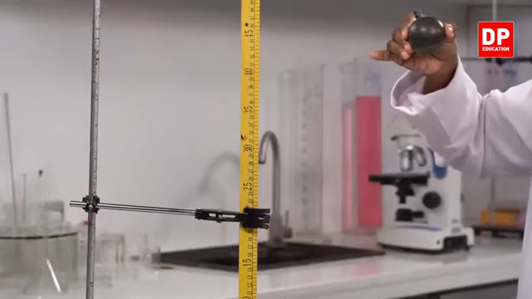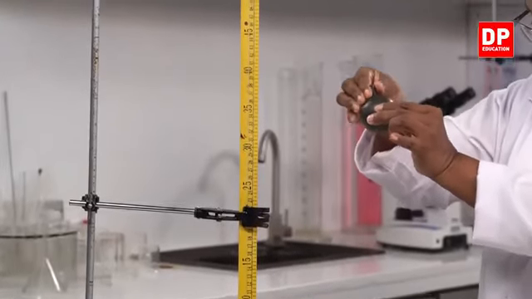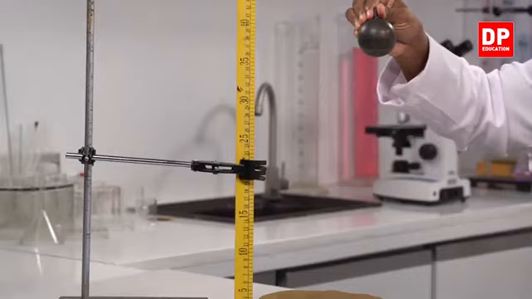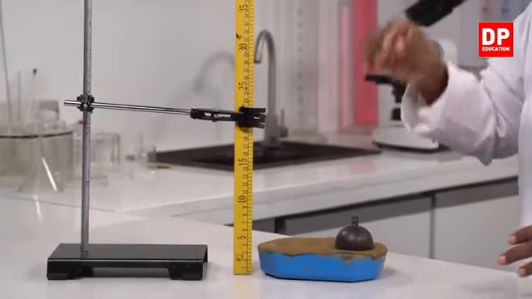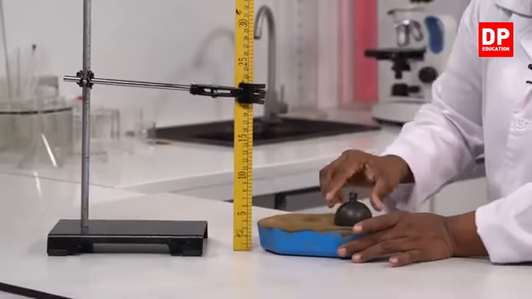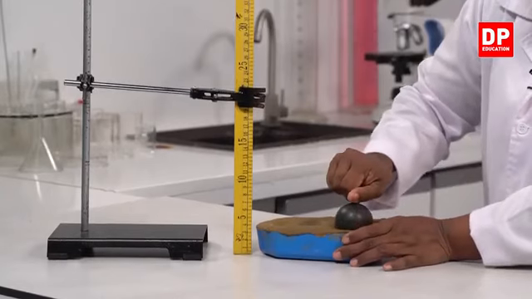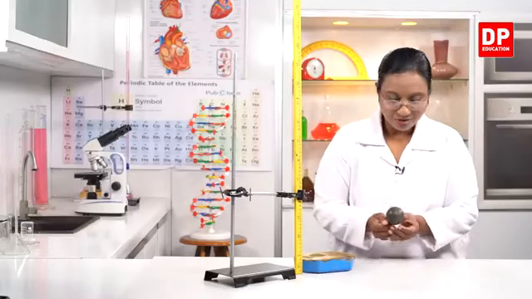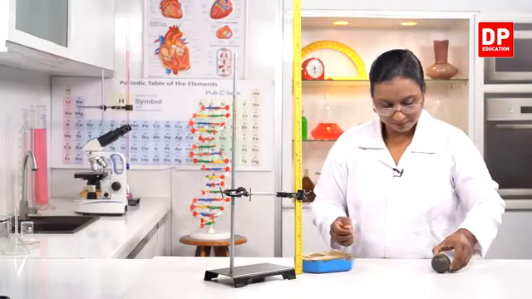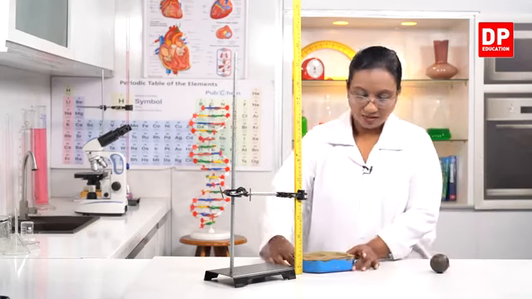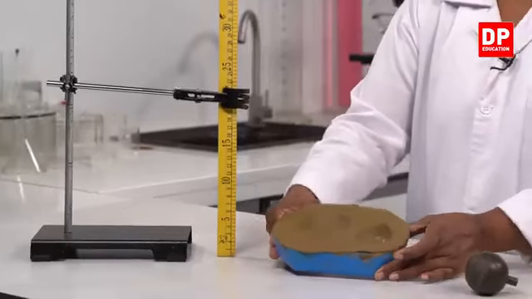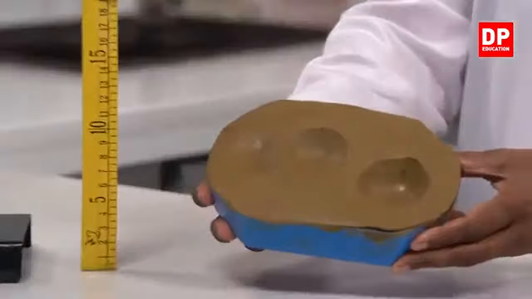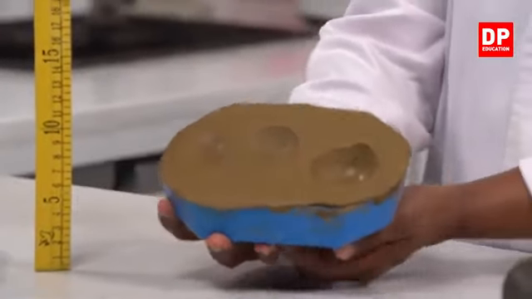So around 45 centimeter height. I will drop it from there. So there you can see the impression. So now, can you all see the observation clearly, students? Here you can easily see the impressions.